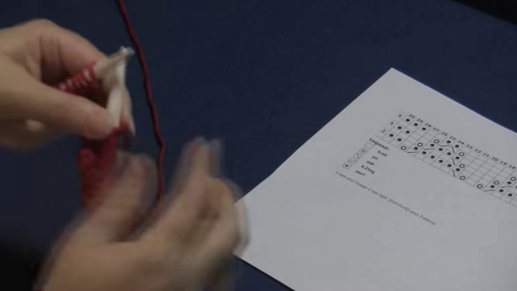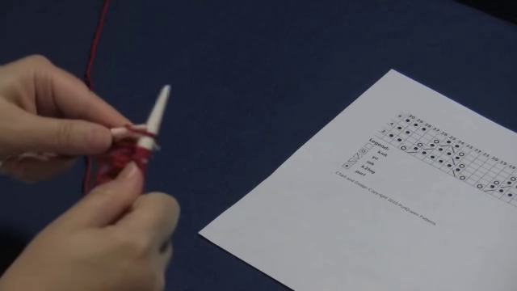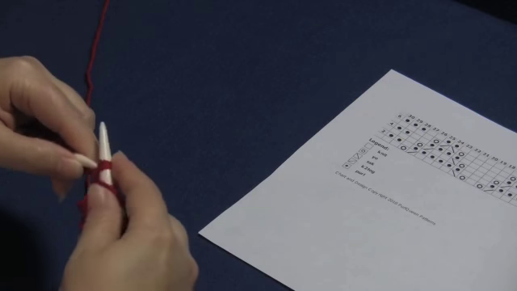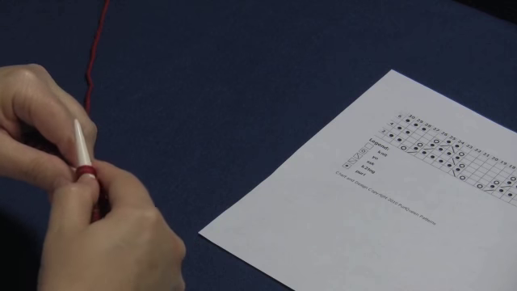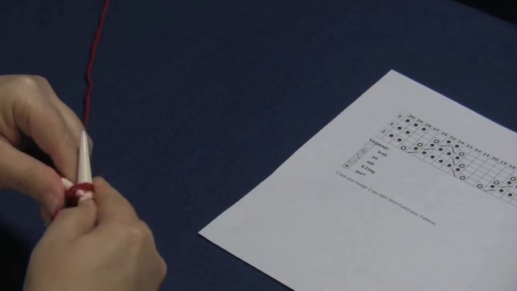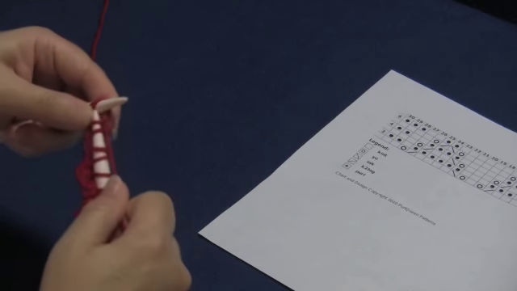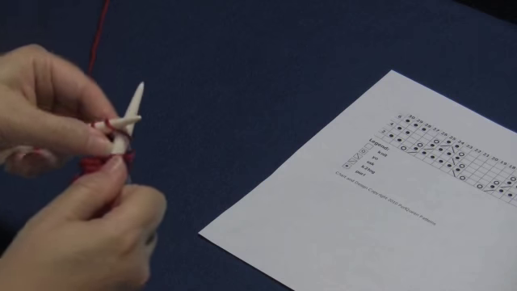Okay, so let's do it. So we have a yarn over, a slip, slip, knit, and then 4 knits.